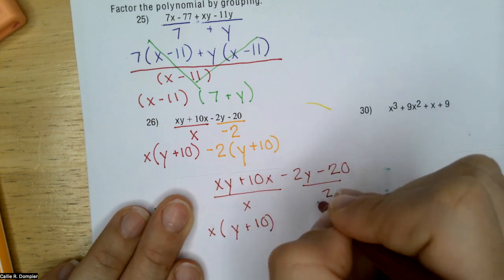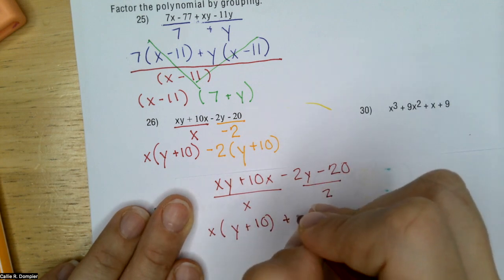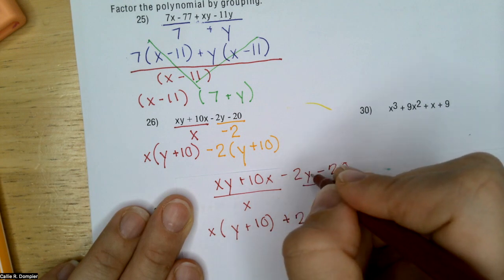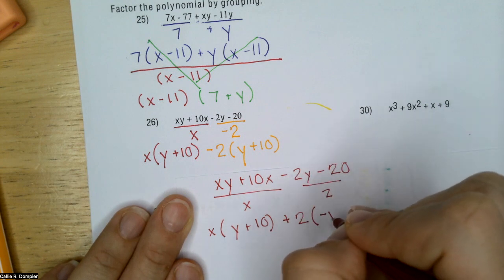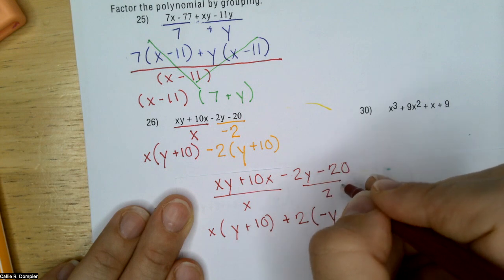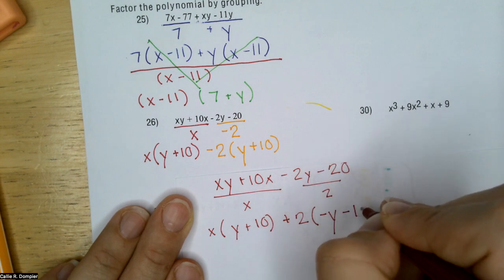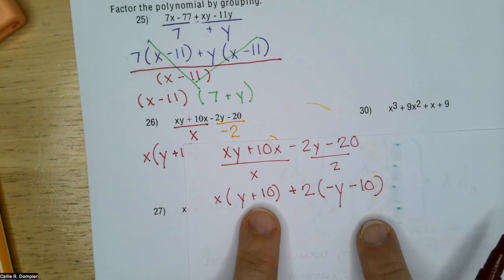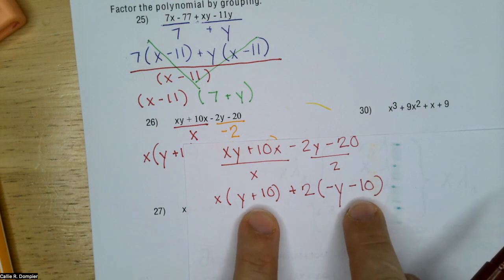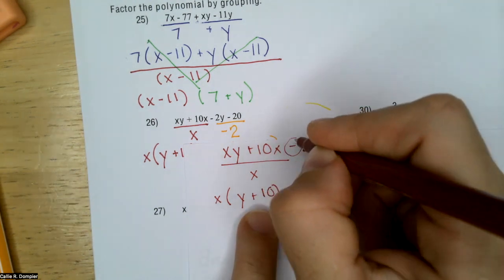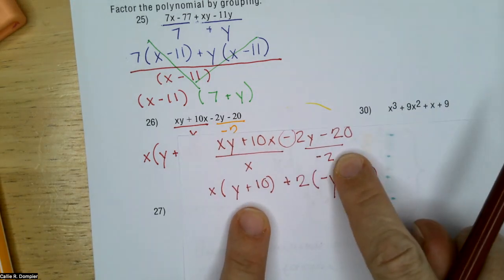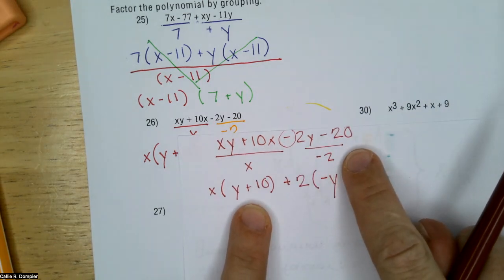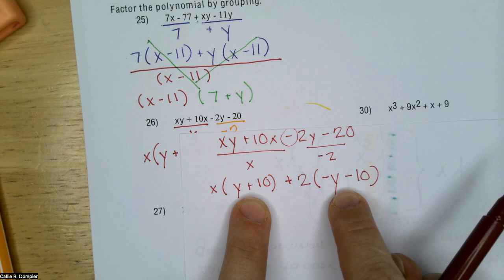This side would have been a positive 2, so I would have said plus 2. Negative 2y divided by positive y would have been a negative y. Negative 20 divided by positive 2 would have been a negative 10. So the problem would have been that we wouldn't have had a common factor. That's why you need to keep this sign. This sign needs to match what you factor out, or else you won't have a common factor.